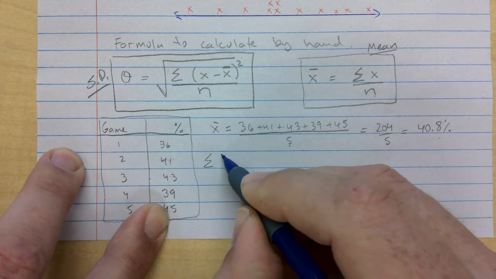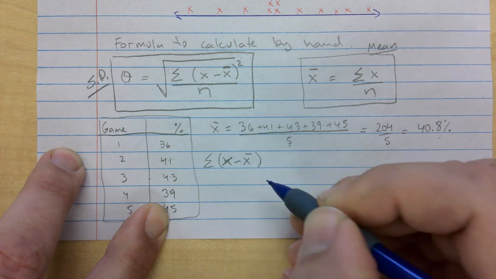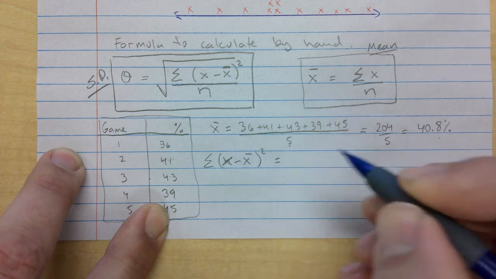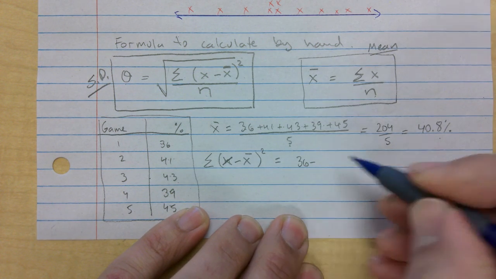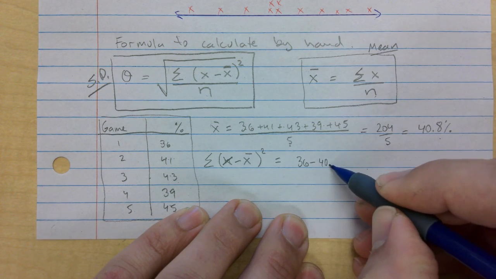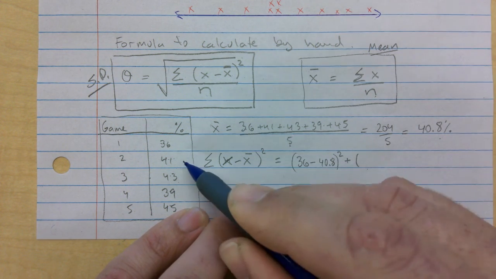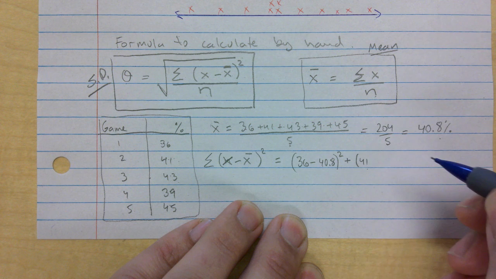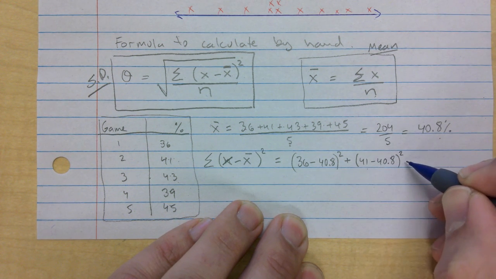So sum of x minus x bar, squared, would be, you take the 36, you subtract the average from it, and you square, plus you take the next value, which is 41, subtract the average from it, square.